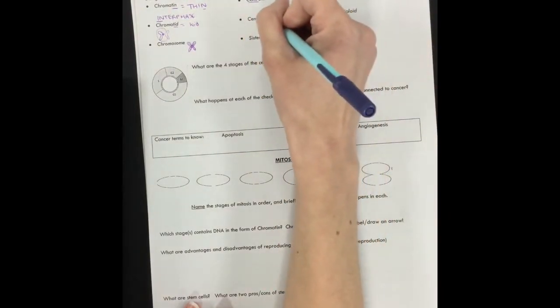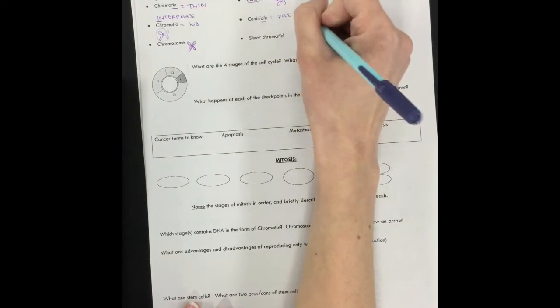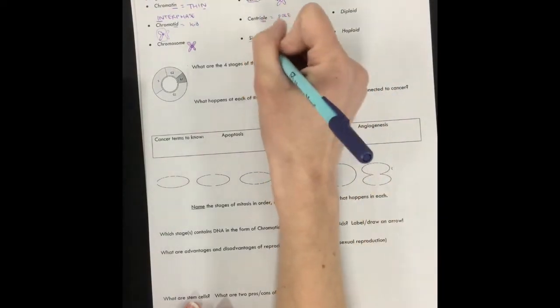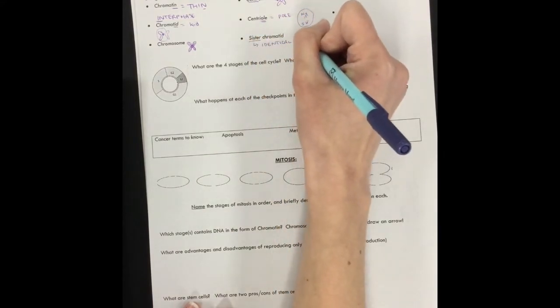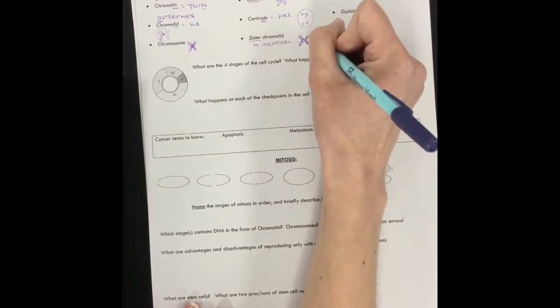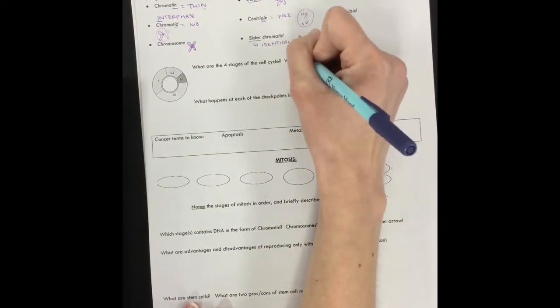A centromere is that button that joins them in the middle. A centriole, think about the north and south pole. They're at opposite ends of the cell, and the spindle fibers come out of those. Sister chromatids are identical. Think about sisters looking alike. So this would be both halves of a chromosome, identical copies that you would get from mom or dad.